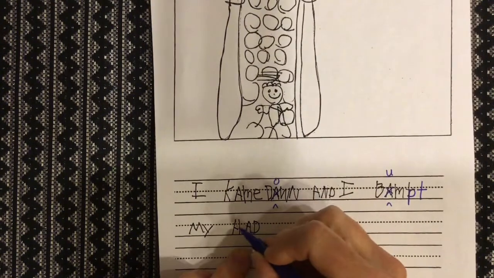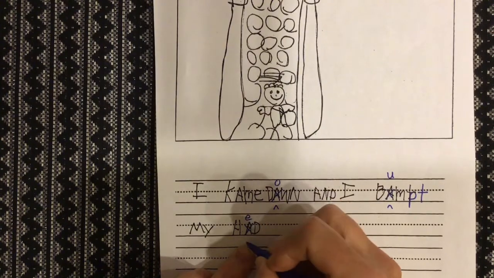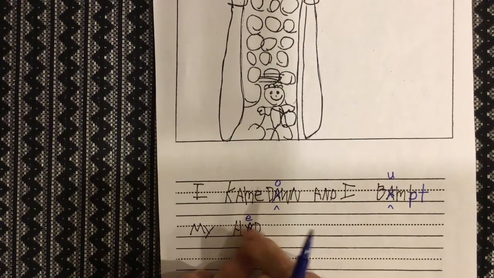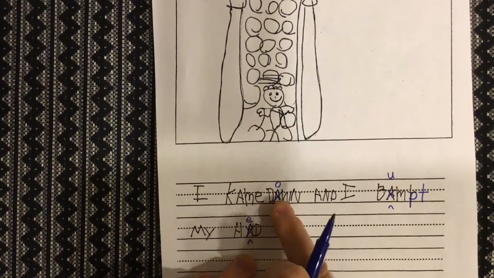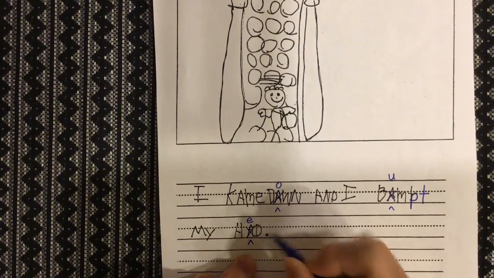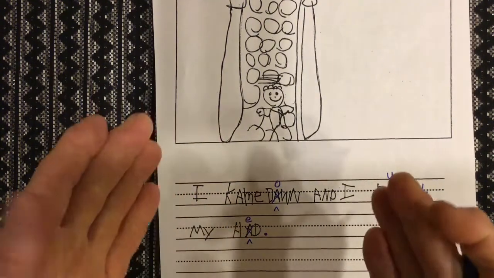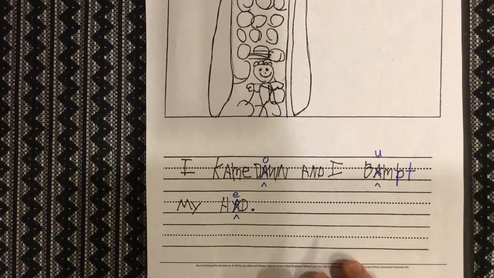Maybe he meant to say head. So I'm going to cross out A, put a little caret, add E. Head. Now I'm going to reread. Remember, you reread all the time. I came down and I bumped my head. Oh, and let's put a period because that's one idea, one sentence. Okay, but what else could we add? I came down and bumped my head.